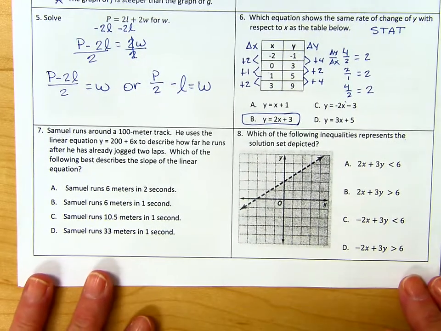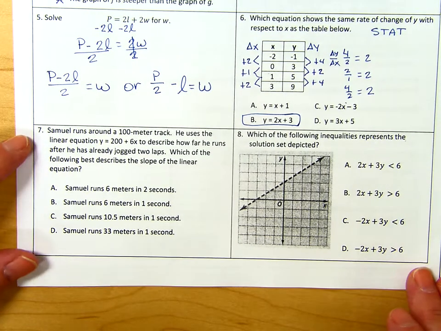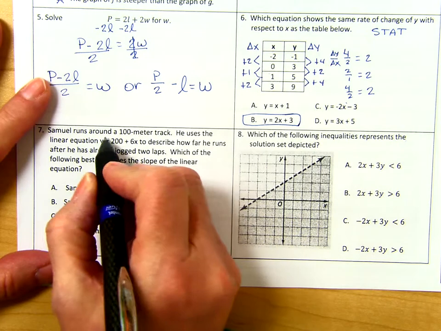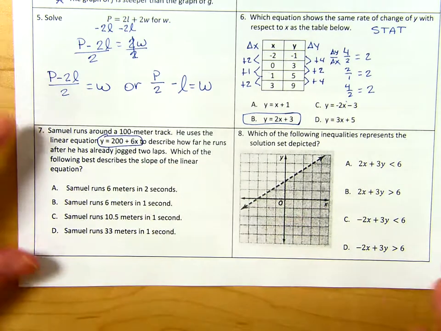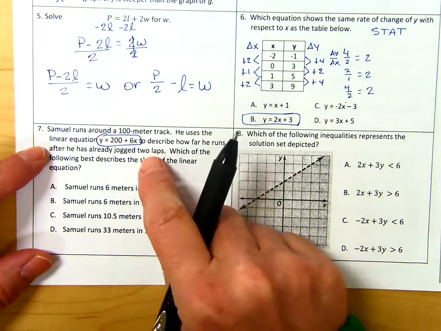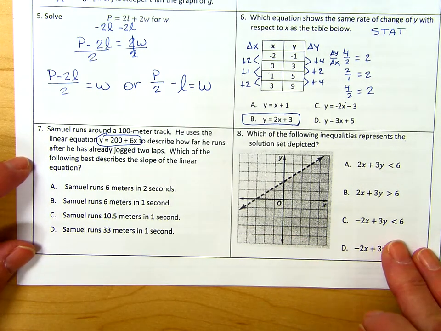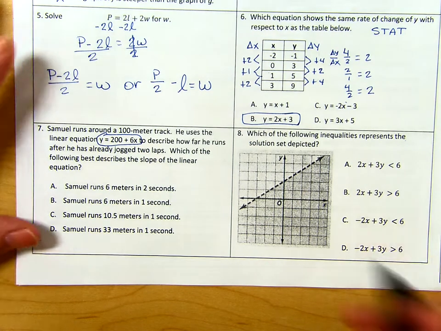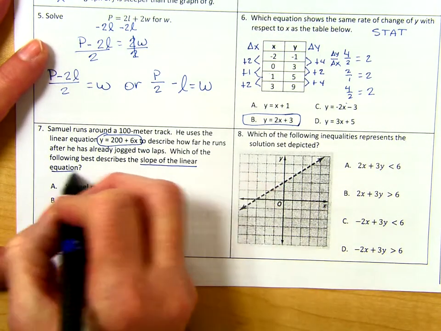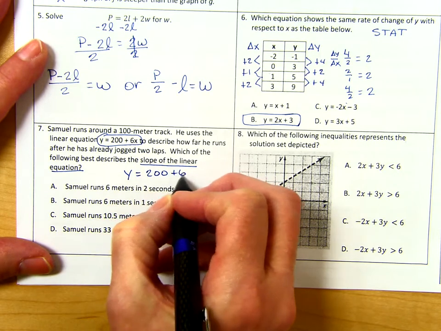For number 7, it says Samuel runs around a 100-meter track. He uses this linear equation to describe how far he runs after he has already jogged 2 laps. So the 2 laps is already included in the equation. Which of the following best describes the slope of the linear equation? They want to find the slope of the linear equation. The linear equation is this.